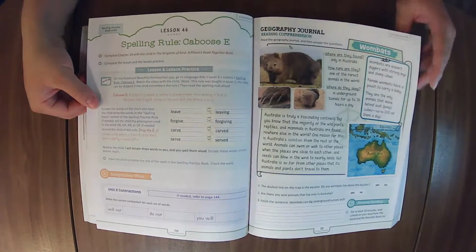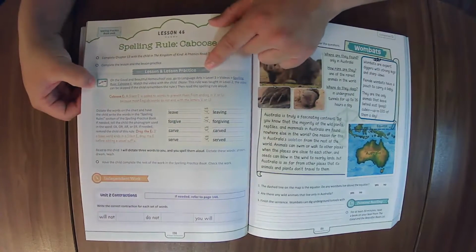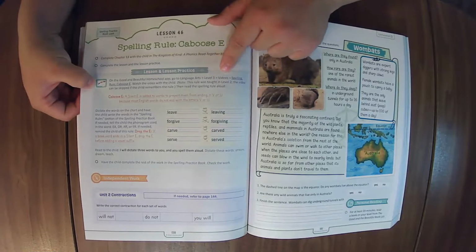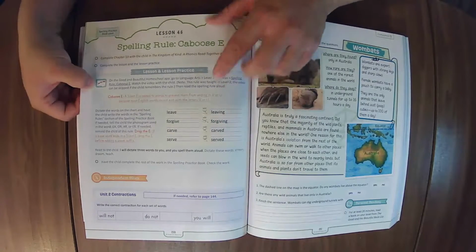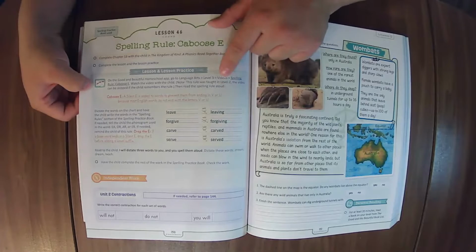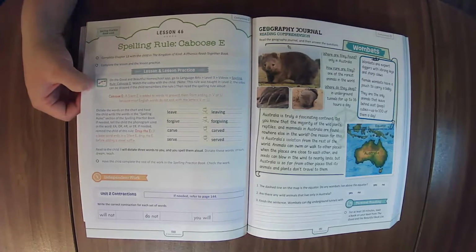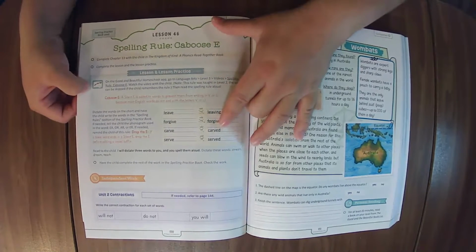Let's see if I can stop and point. Here's use the app. If you are interested in checking out a walkthrough of the app, I have a video about that. I will link it in the description box after this live. You'll use the app there.